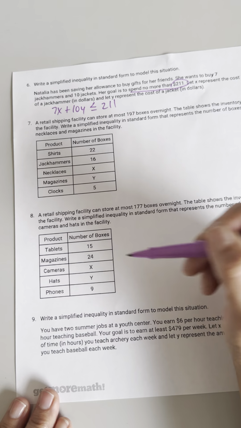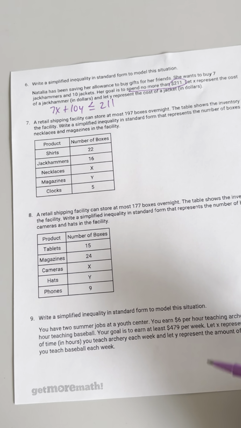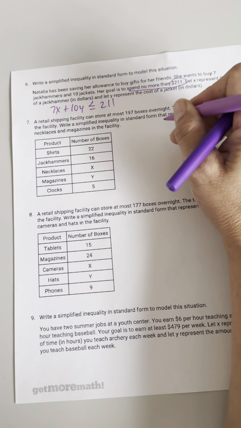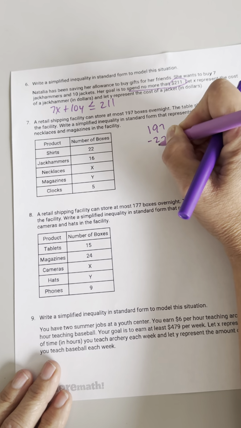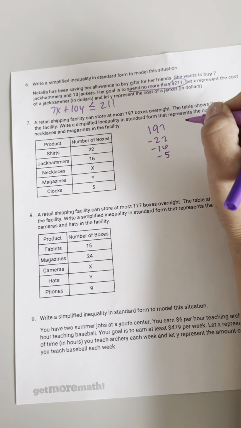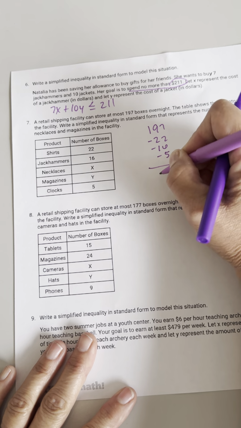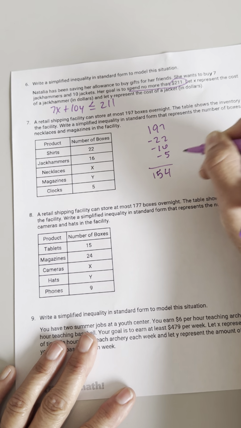So 7 and 8 is similar to that last problem. You're going to add those together and subtract from the total. And so we have 197 minus the 22 minus the 16 minus the 5. So get my handy dandy calculator. Minus 16 minus 5, that gives us a total of 154. And we're going to use that for our inequality.